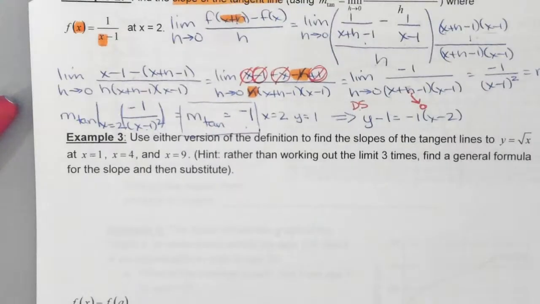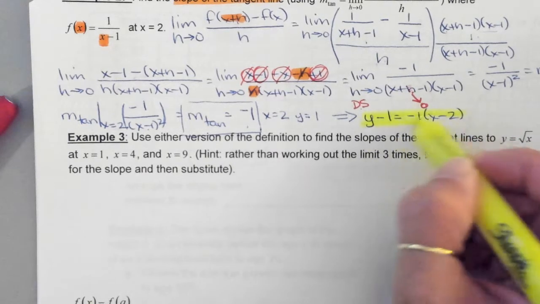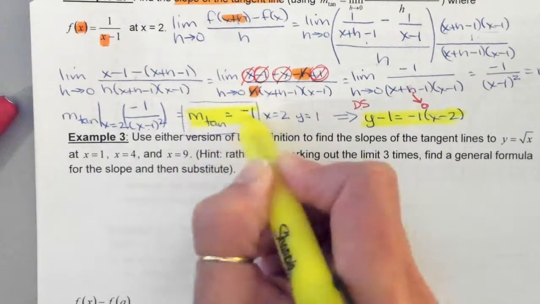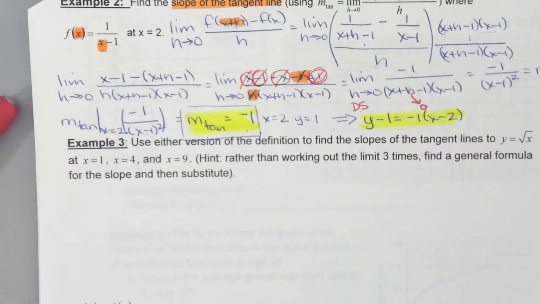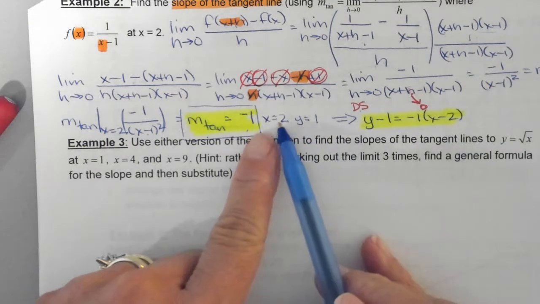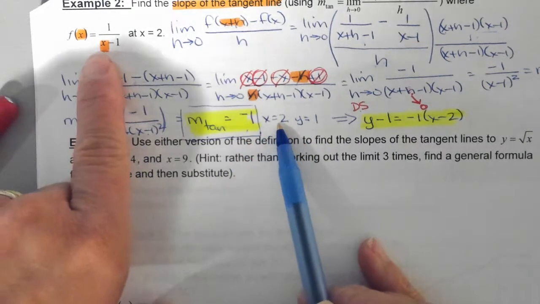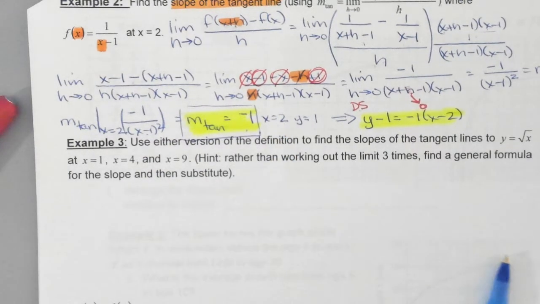I'm done. Do I have to distribute? No. Do I have to add or subtract? No. You're done. All that for that teeny tiny little slope and that itty bitty little equation. But do you understand where I got everything from? Where did you get y equals 1? We took our x value and went back up here to the function that it belonged to. Yes. Okay. Any questions on that before we do the next question?